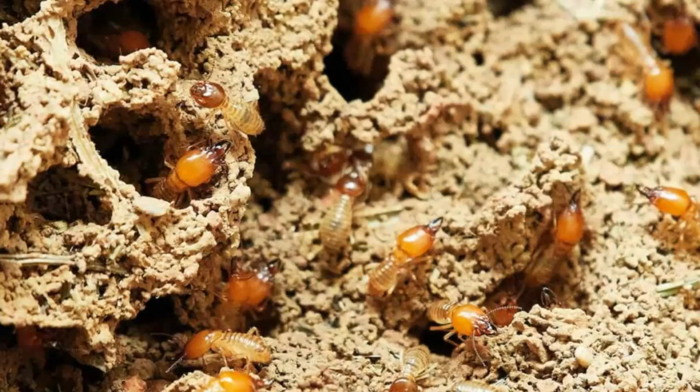Ensure that your windows and doors have proper screens and that there are no gaps for termites to squeeze through. Additionally, keep a gap between soil and wood structures to prevent termites from accessing your house. These proactive steps can significantly reduce the risk of termite infestation.